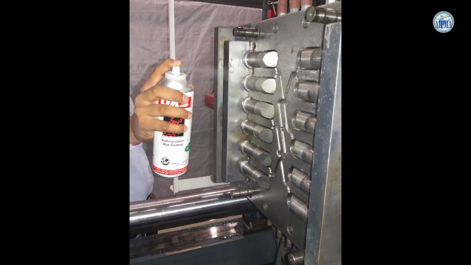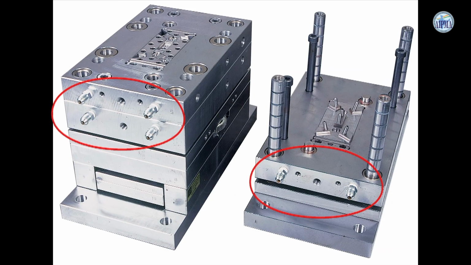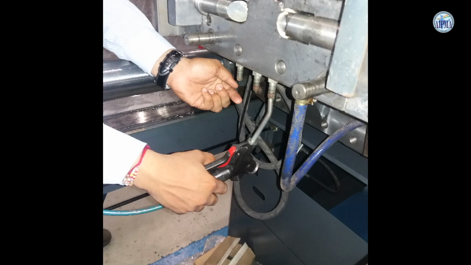When molding is completed, ensure to spray rust preventive in the mold to avoid rusting before unloading. After removal of water pipes, drain the water from mold's cooling channels and clean all lines with air to avoid rusting.